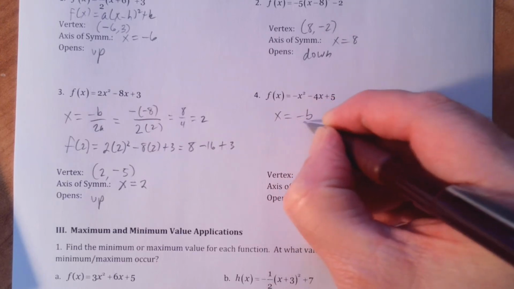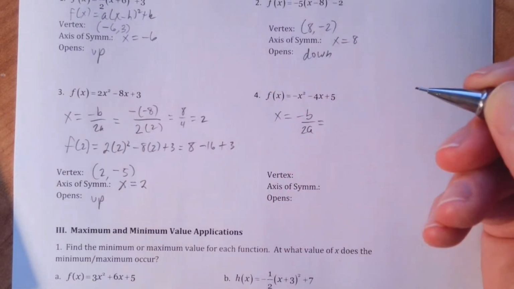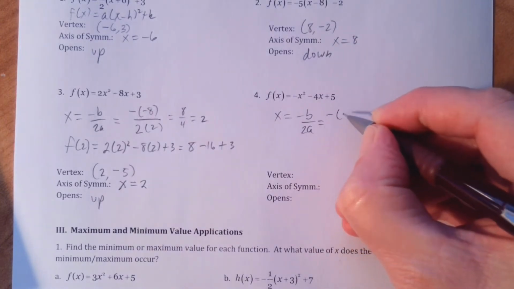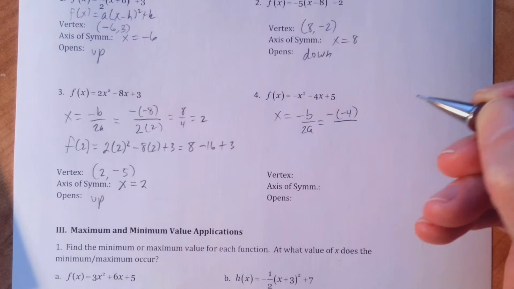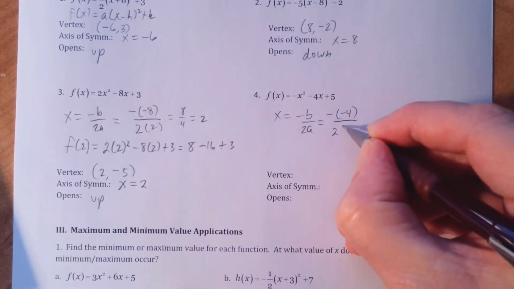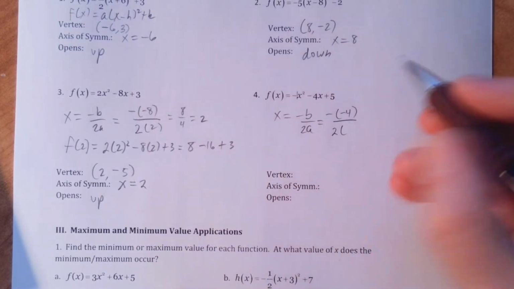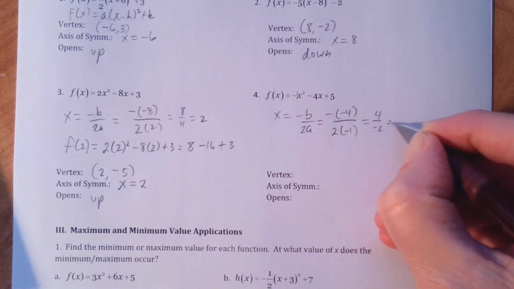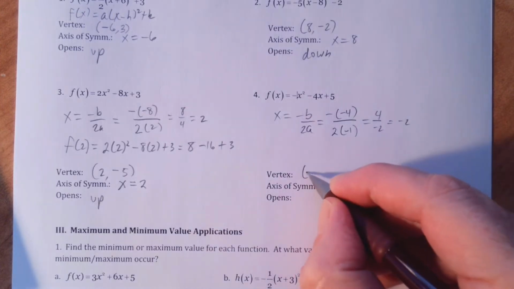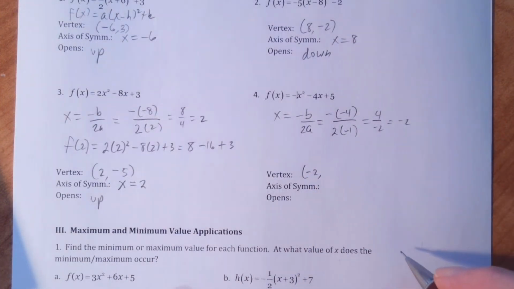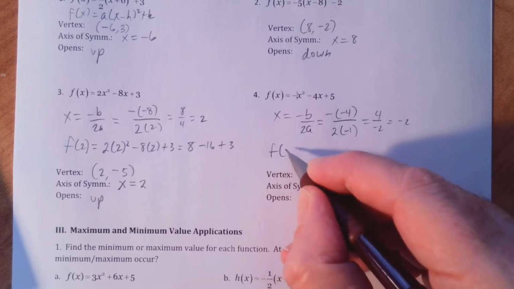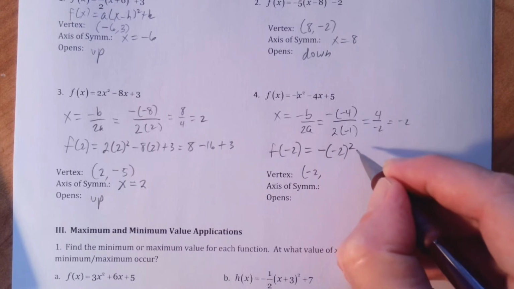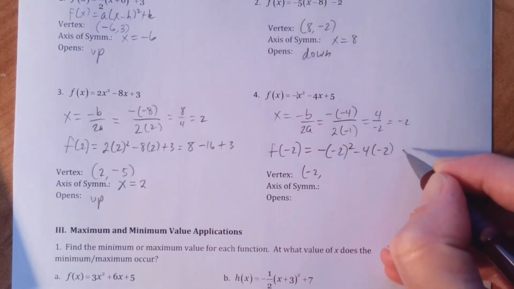So again, we need to use the vertex formula to find the x value of the vertex. And so it'll be -4 over 2 times a. Notice a here is -1. So this is 4 over -2, and we get -2. So the x value of the vertex is -2, and if we plug that in, it'll be -(-2) squared minus 4 times -2 plus 5.